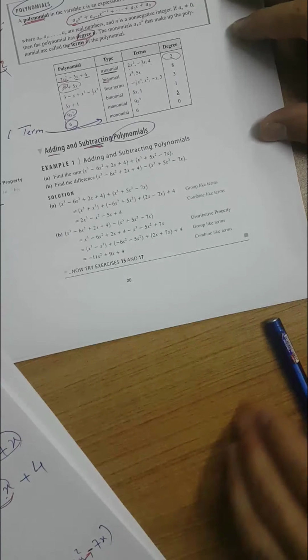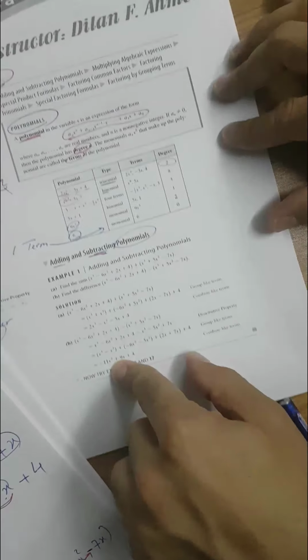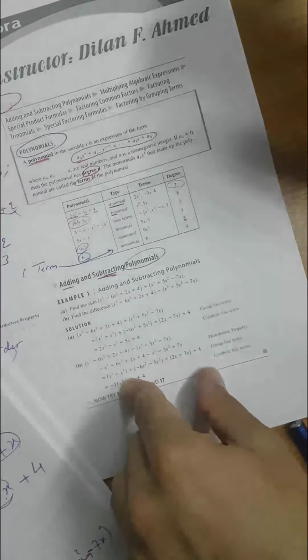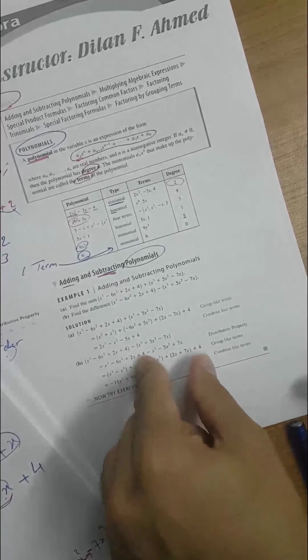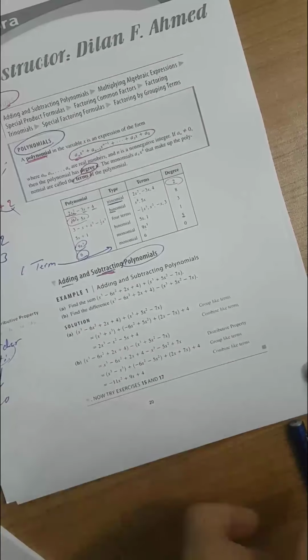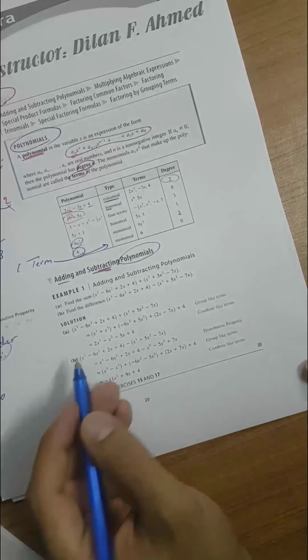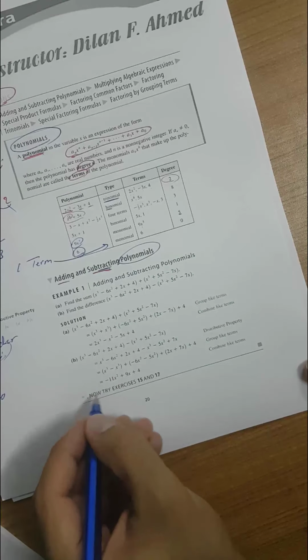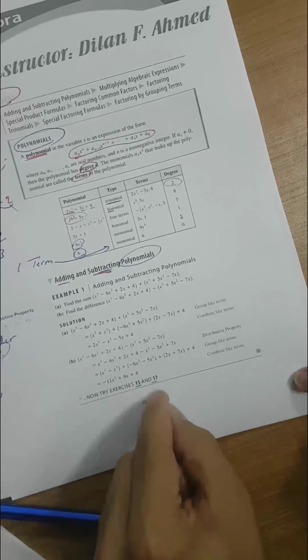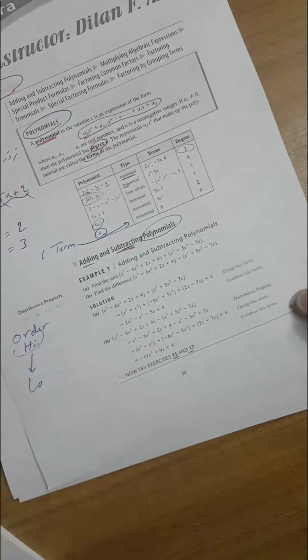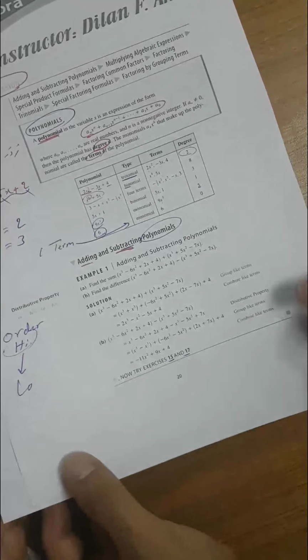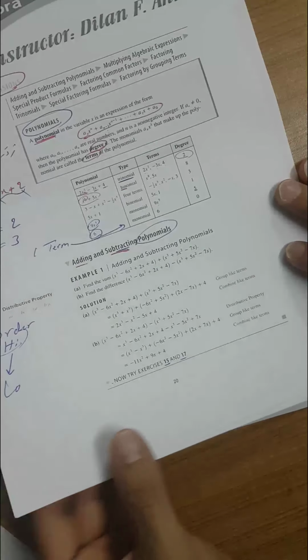Okay, they are easy, and you can see, or you can compare with the solution that you have in the book. Now it's time to try to solve two more examples about this page, about subtraction and addition between two polynomials.